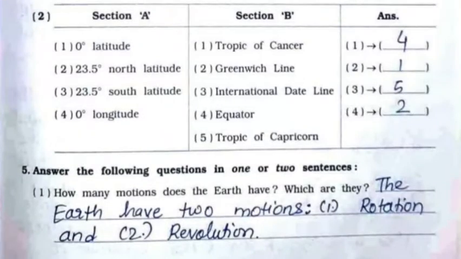Now second part, first one, 0-degree latitude, it's option number 4, equator. Second, 23.5-degree north latitude, it's option number 1, Tropic of Cancer. Third, 23.5-degree south latitude, it's option number 5, Tropic of Capricorn. And fourth, 0-degree longitude, it's option number 2, Greenwich line.